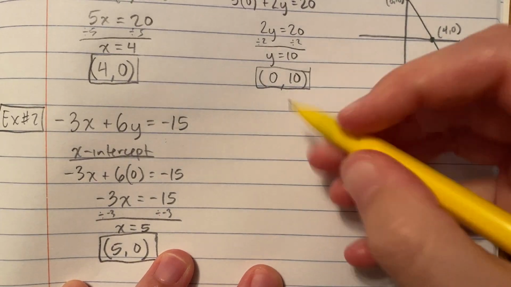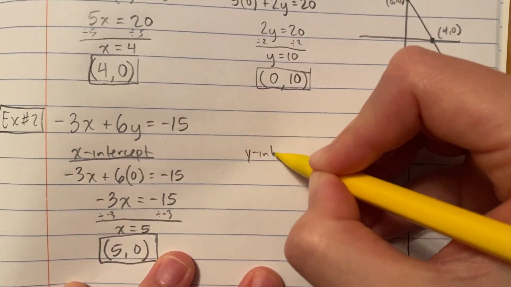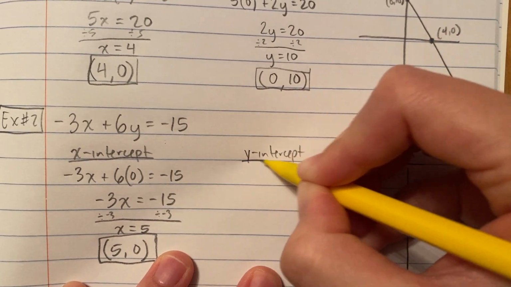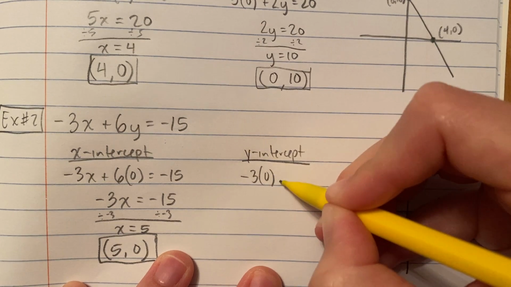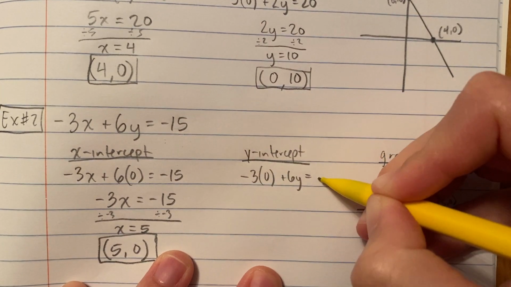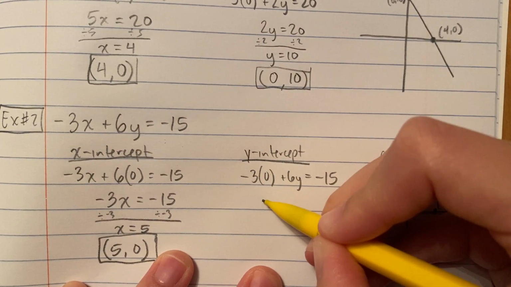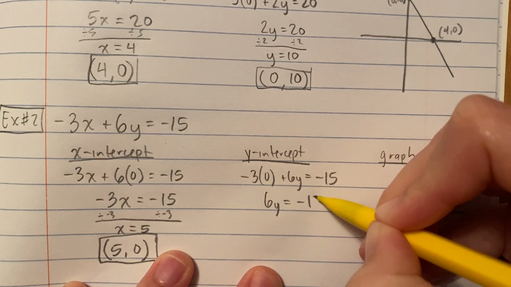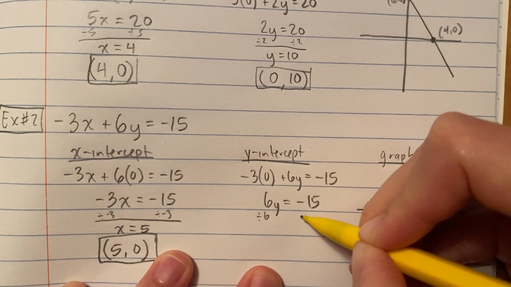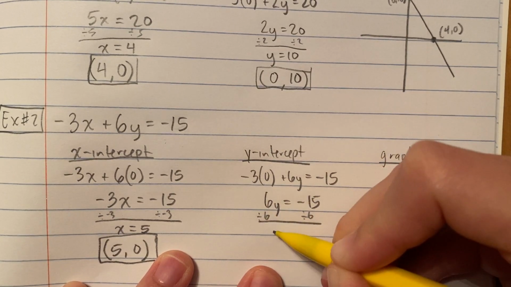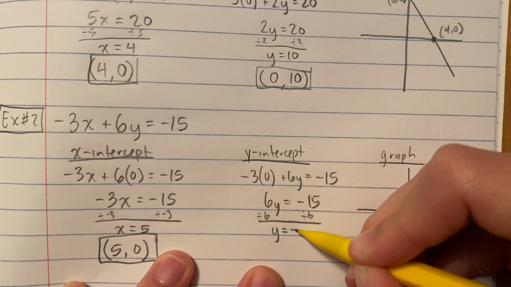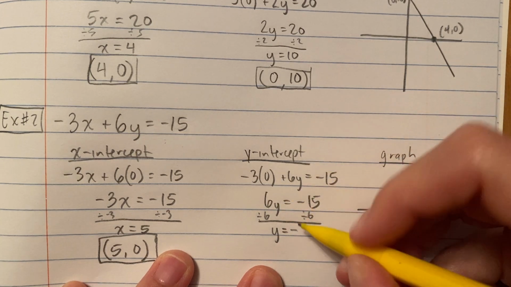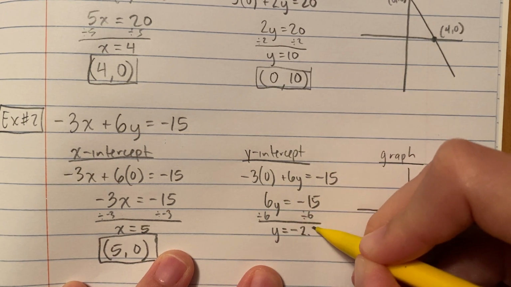Okay, my y-intercept. Remember what I do? I plug in 0 for x. Okay, so this becomes 6y equals negative 15. I'm dividing by 6. Okay, y equals. Now a negative divided by a positive is a negative. And 15 divided by 6 is 2.5.